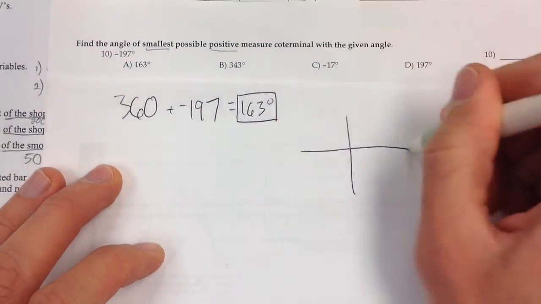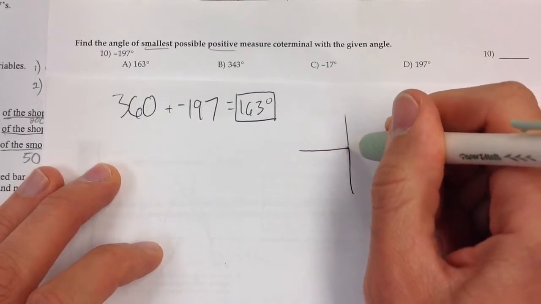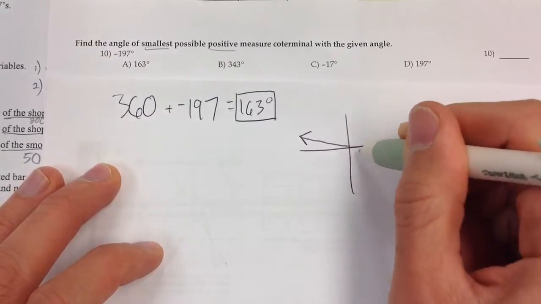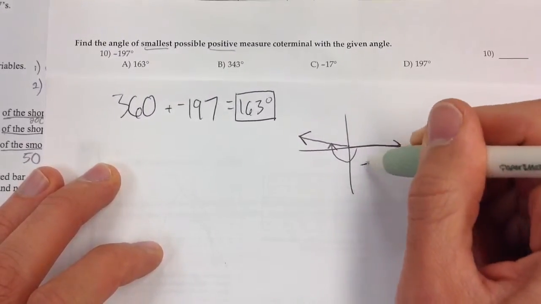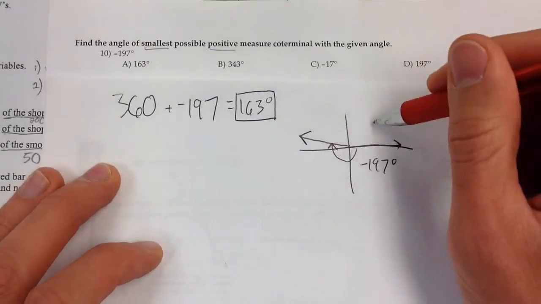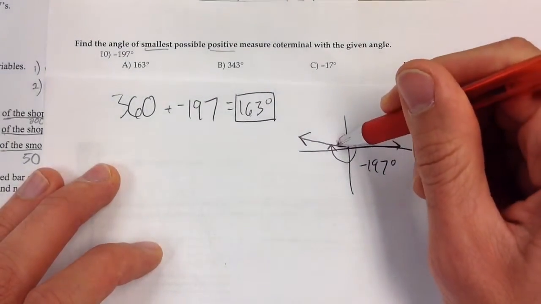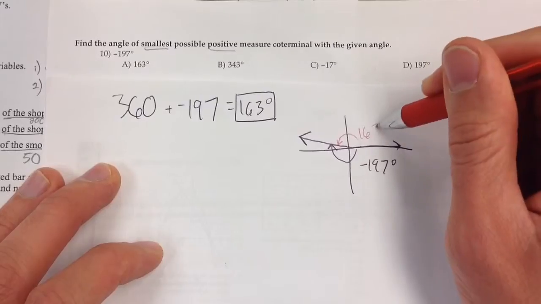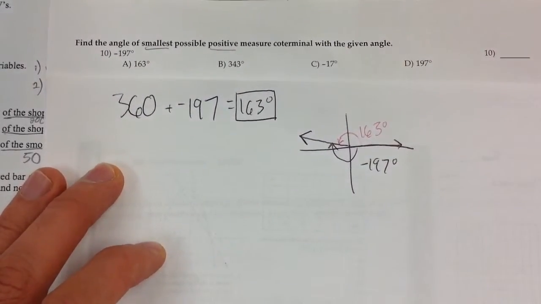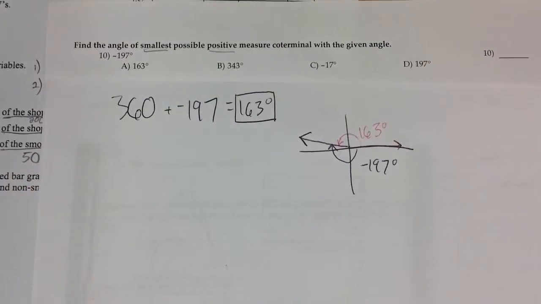So if you were to draw negative 197, it would be here, the terminal side, that is. And positive 163 is coterminal with that. Okay? Feel free to draw things to help you understand. Any questions on 10?